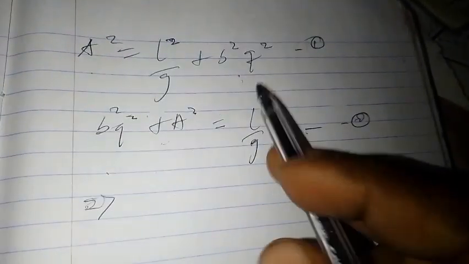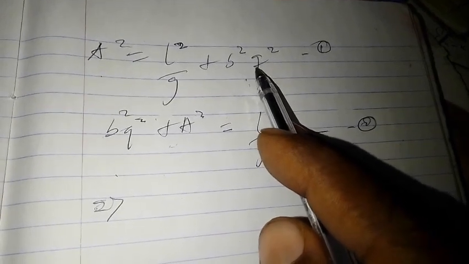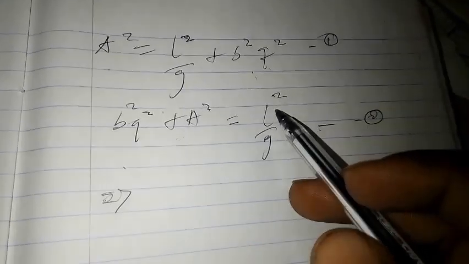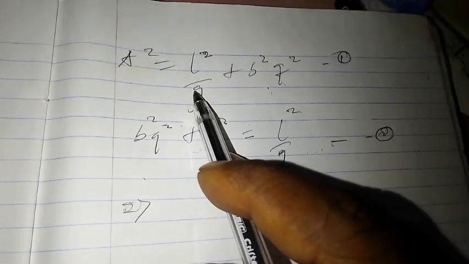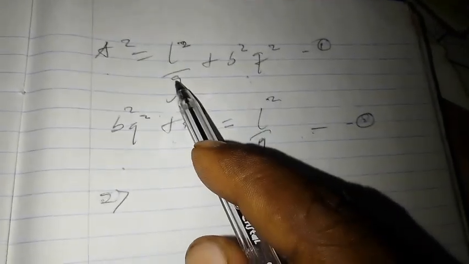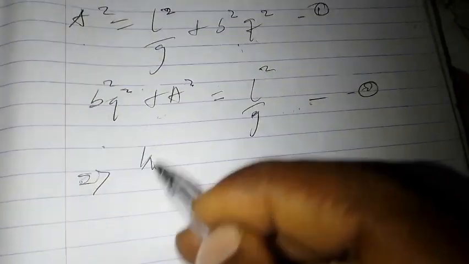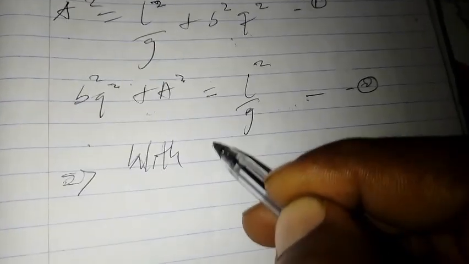Now that this is here, what are we going to do? Now we can multiply through by G with method 1. So let's go with method 1, M1.